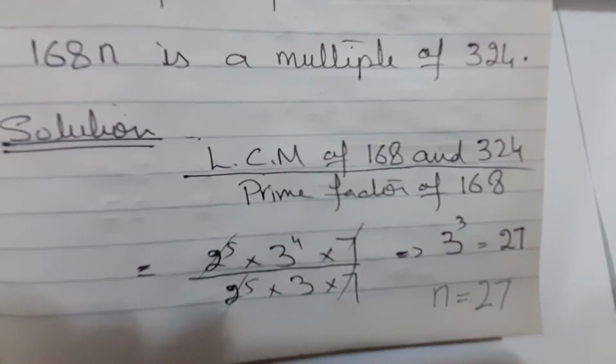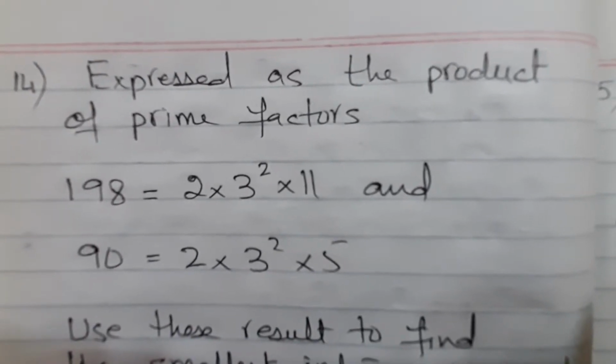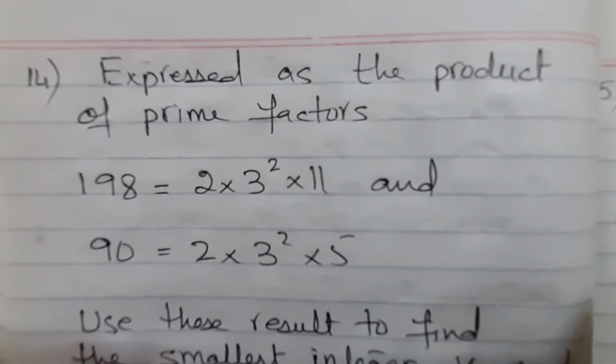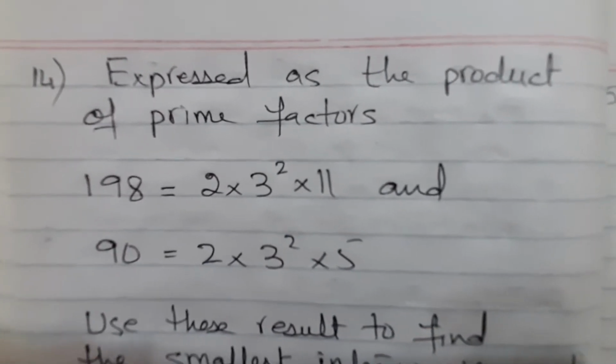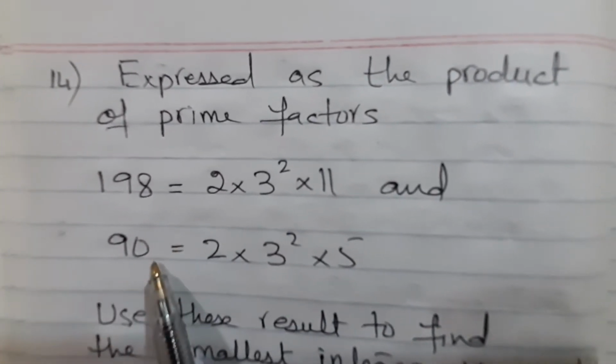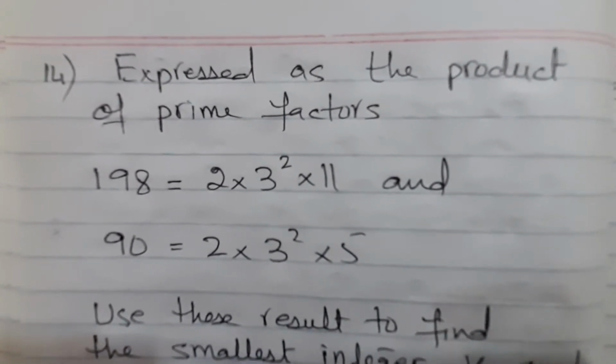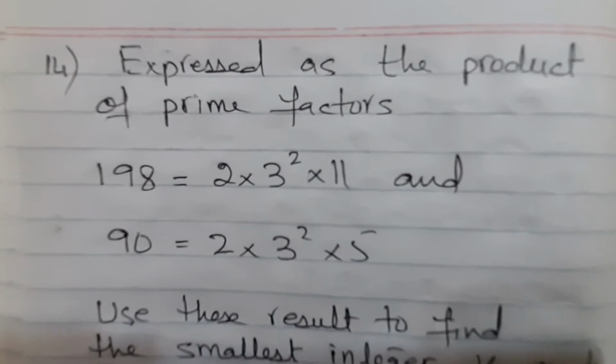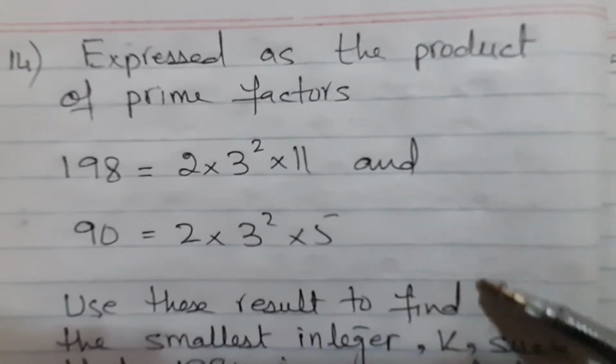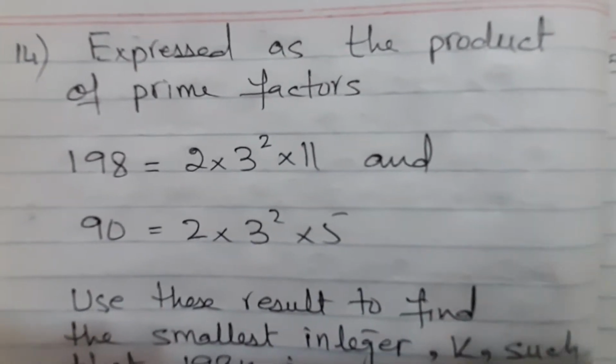Let's go to the next question. Now in this question, the prime factors of two numbers are given to you. You can see here 198 and 90, prime factors are given. At times you have to find them yourself, and you know how to find the prime factors. You remember that formula of LCM when we draw lines here?